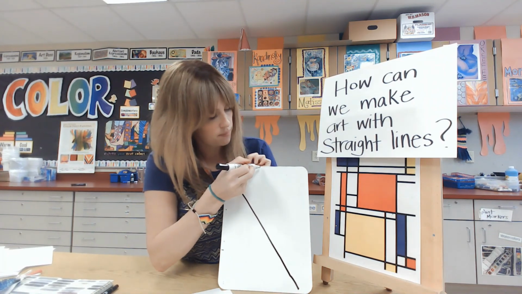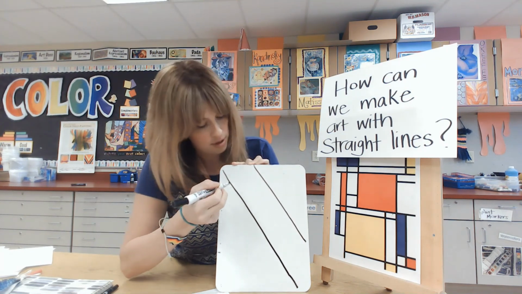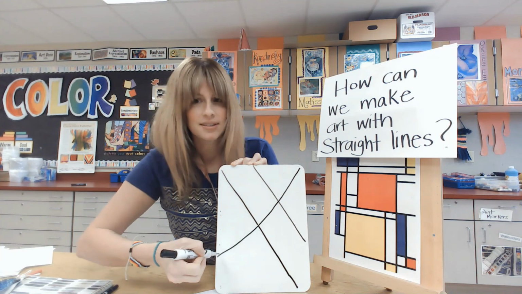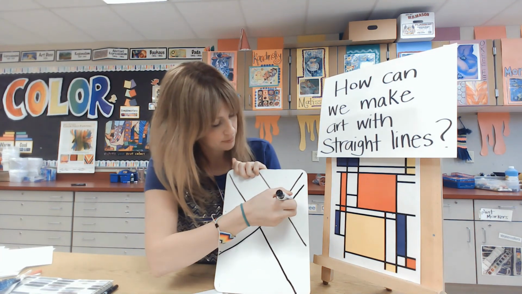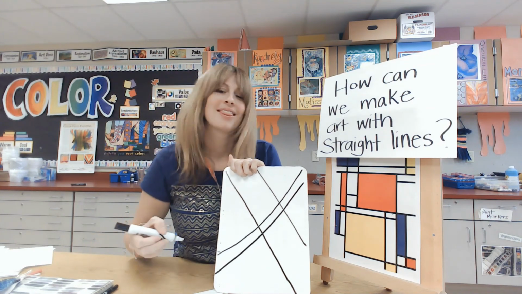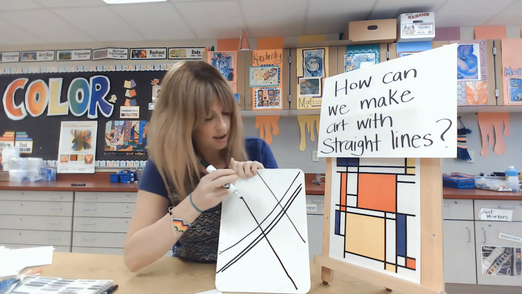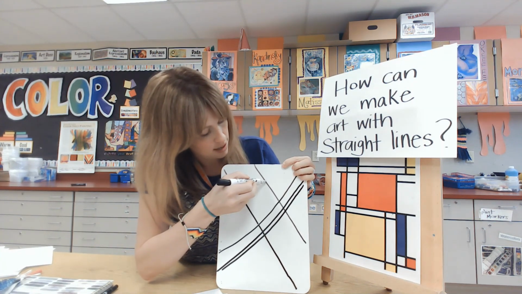You could put one here. Diagonal. I'm gonna try and cross it with another one going this way. Looks pretty cool, right? I could do it like Piet Mondrian and not have it go the whole way. I could start at one of my lines here.